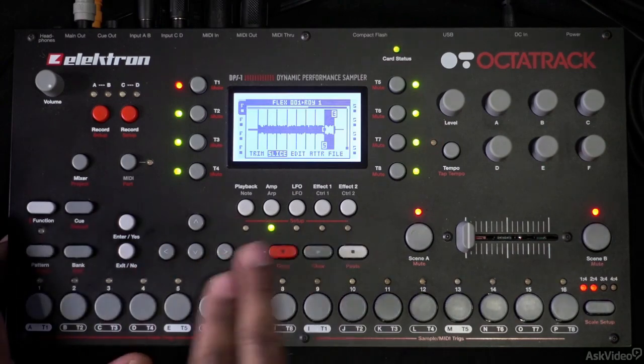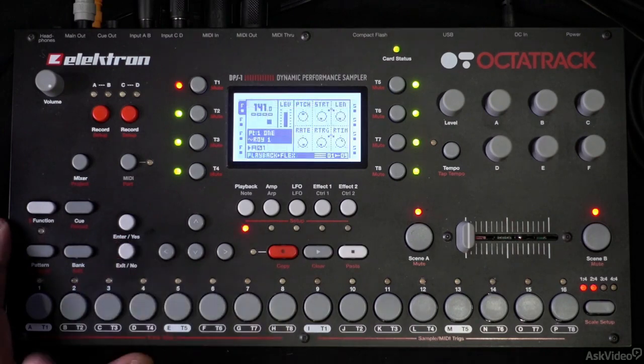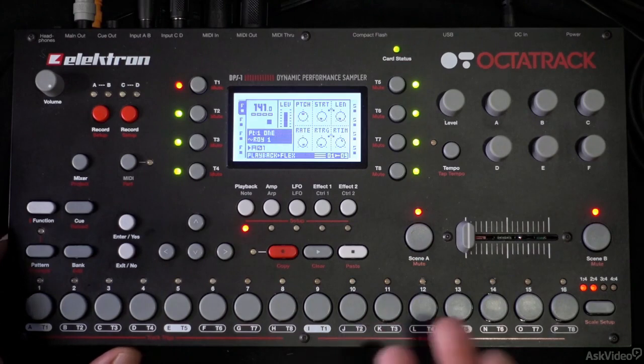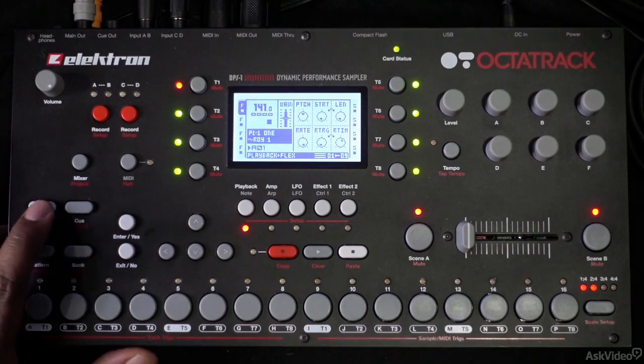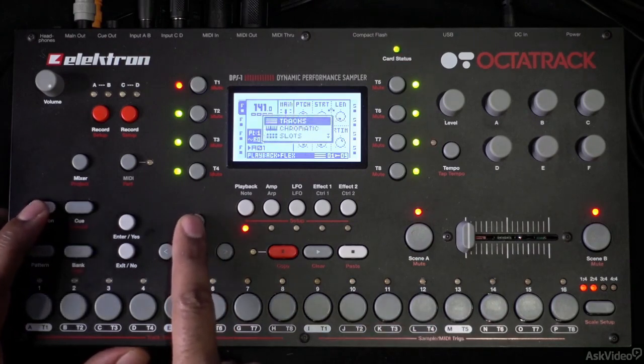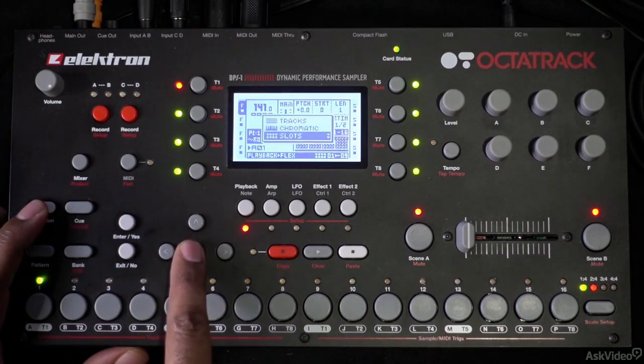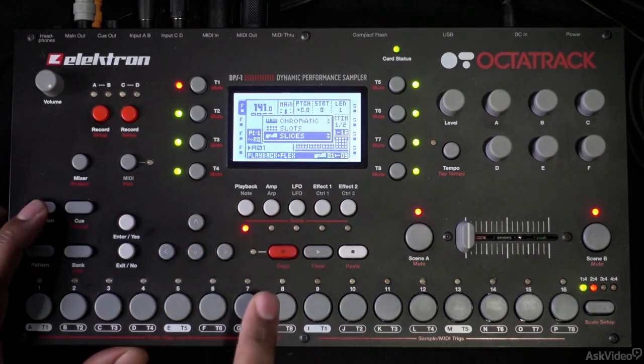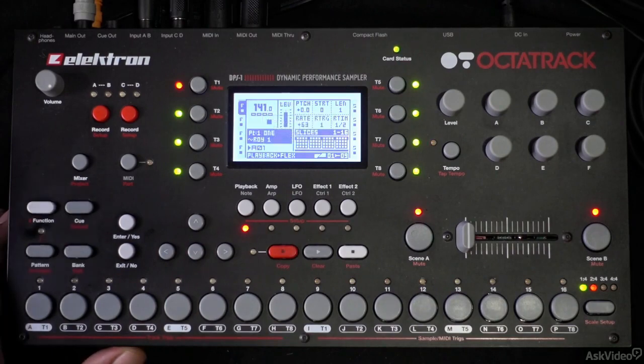Now I'm going to exit out of my edit menu here. Just hit exit. Now, how can I play the slices here? Well, like we said before, if I hold function and press my up and down arrows, I have different playback methods. And one of them allows me to play slices. So I'm going to select slices here, and I let go. Now, in order to play the slices that I've created, I have to set this track up so that I can actually access those slices.